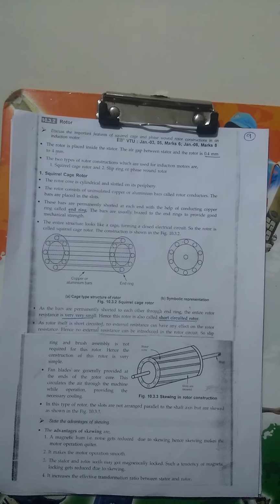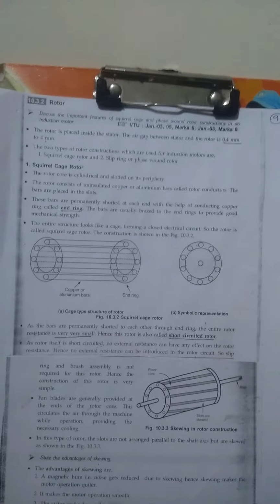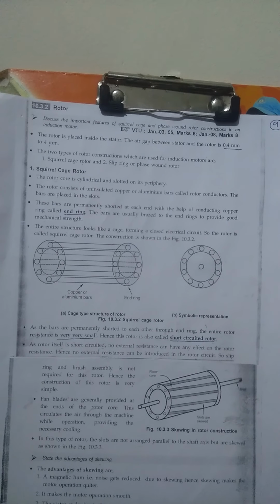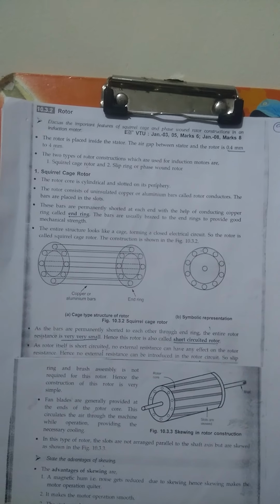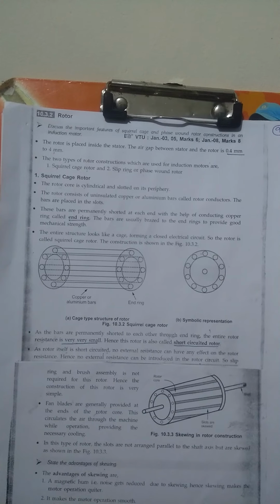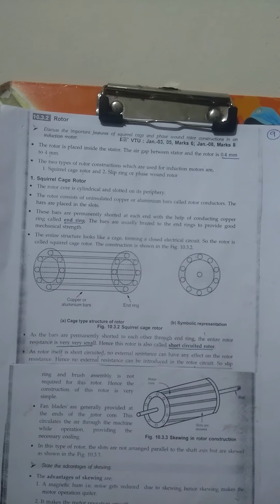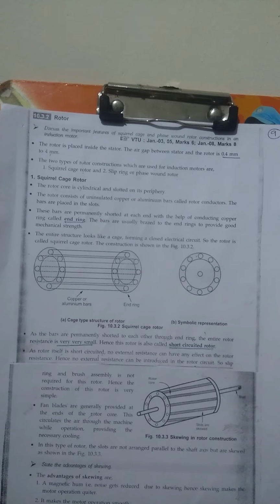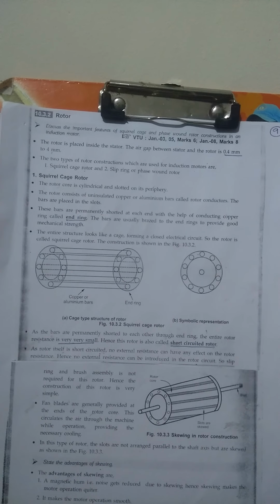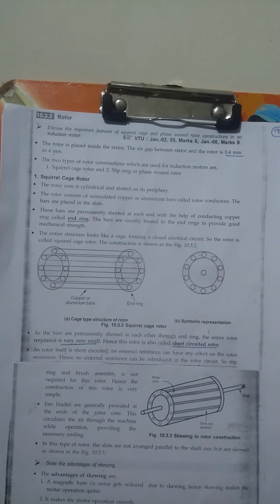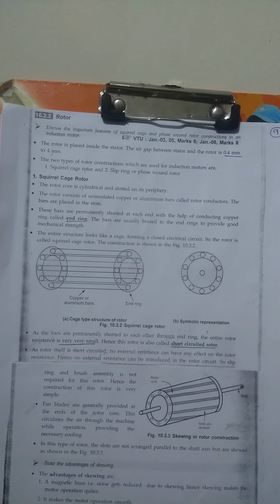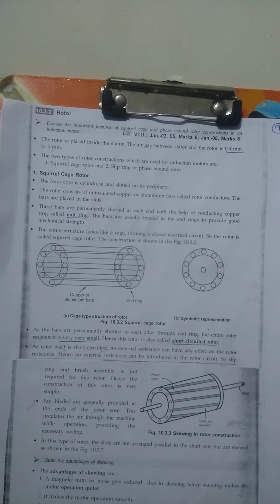Okay, the next, rotor, the second part. The rotor is placed inside the stator; the air gap between the stator and rotor is 0.4 mm to 4 mm. This is very, very important. Just see, all of you. There are again two types of rotor. First is the squirrel cage rotor. Second is the slip ring rotor. I will explain first the squirrel cage rotor.